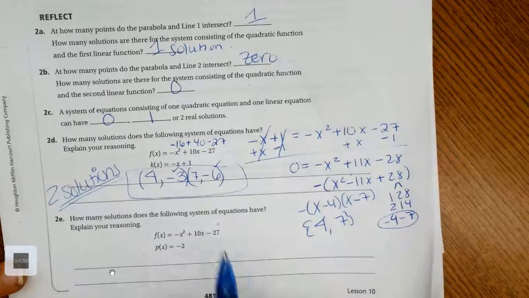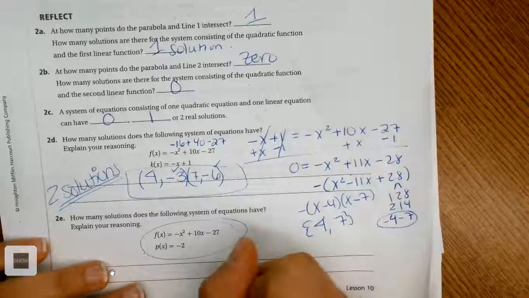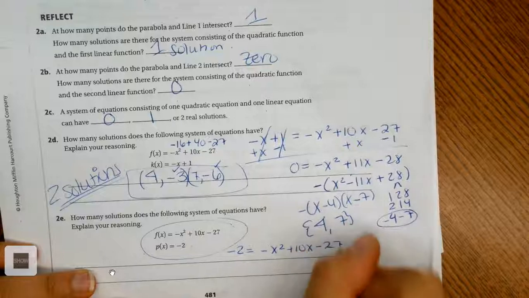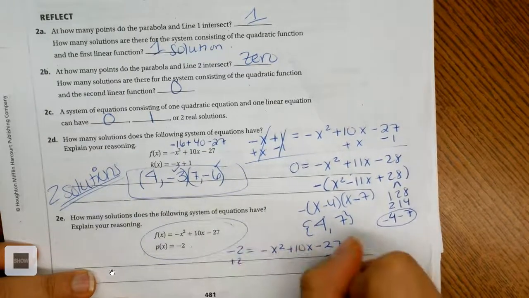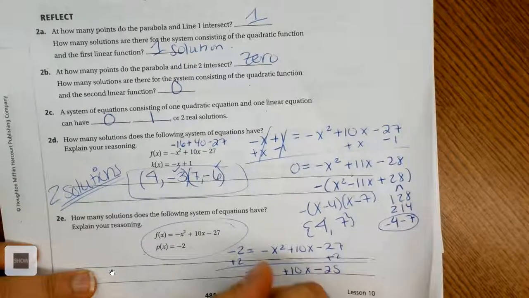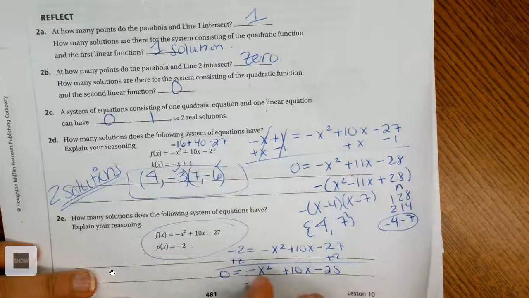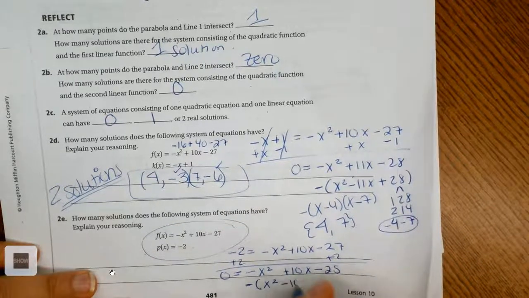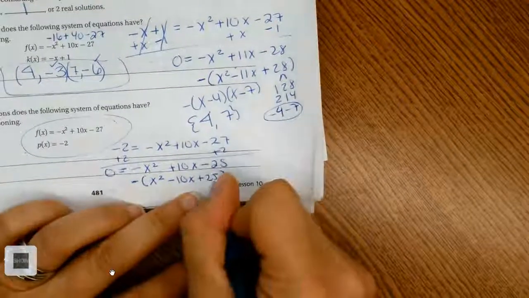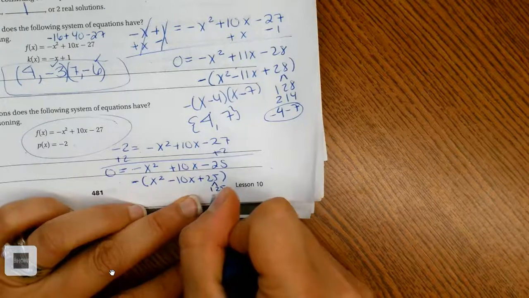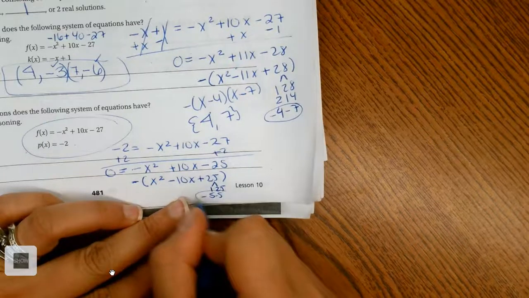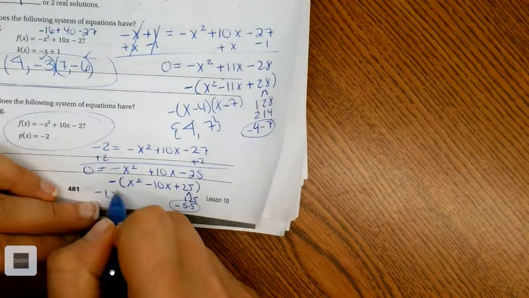So here, negative 2 equals negative x squared plus 10x minus 27. Add 2 to both sides. Negative x squared plus 10x minus 25 equals 0. Take out the negative. x squared minus 10x plus 25. Okay, let's factor this. We'd have 1 and 25, 5 and 5. What multiplies to 25 and adds to negative 10? The negative 5s. Negative times x minus 5 times x minus 5.